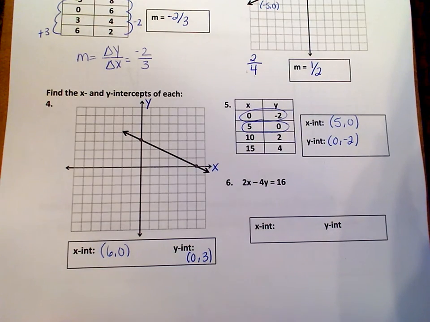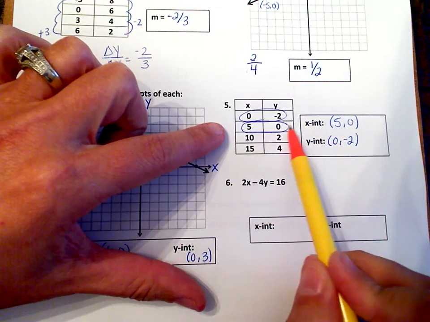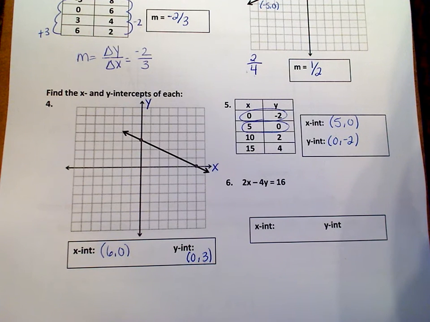Now, if they weren't there in the table, you would just carry your pattern. Like this one's going up by 5, this one's going up by 2, and so we would just carry that pattern until we found the zeros.